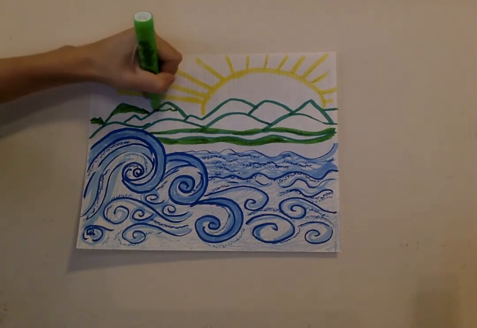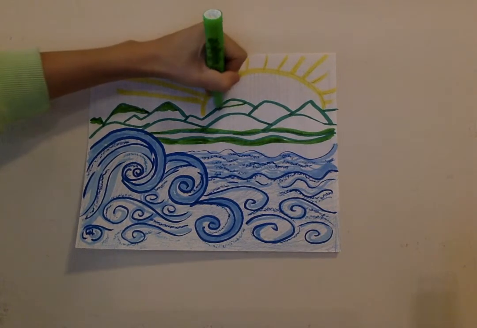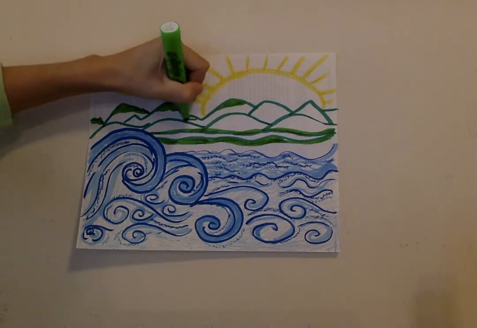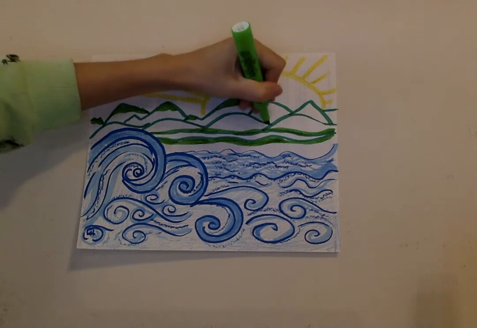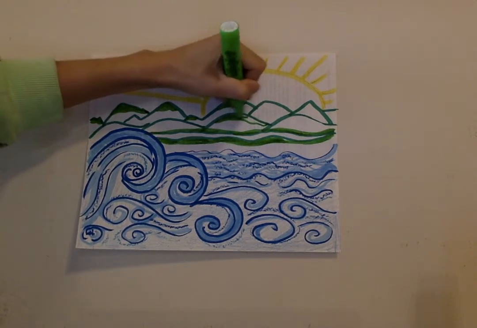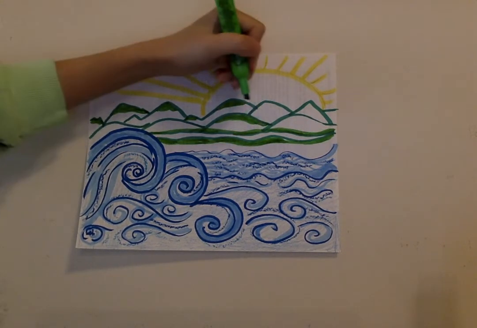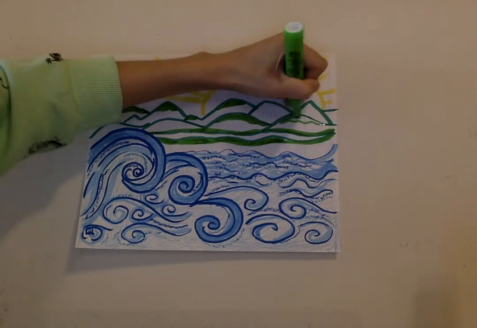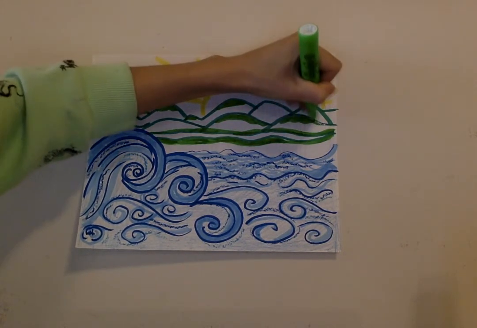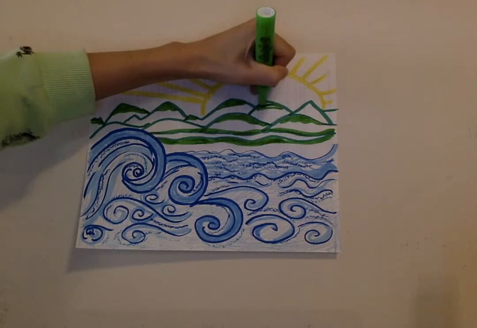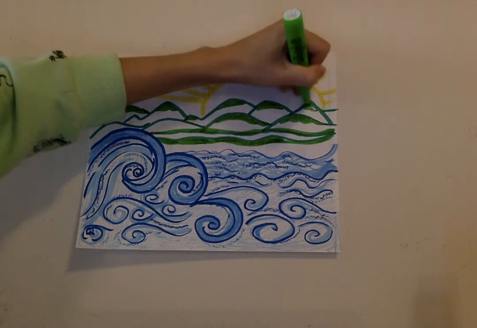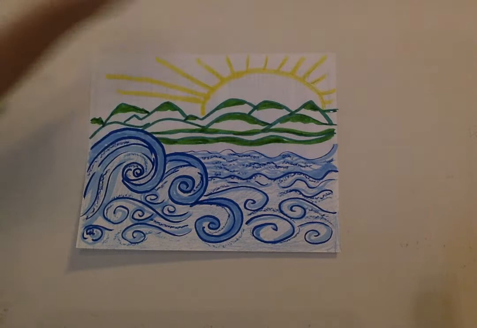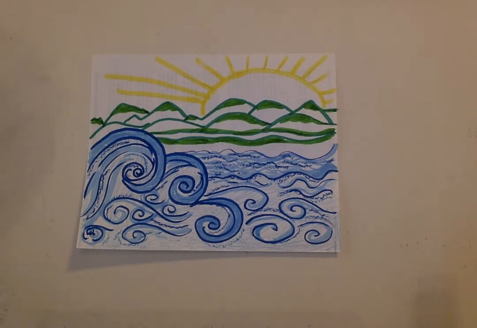So I'm not just coloring everything in one color, right? That wouldn't make my artwork so interesting. If I were to look at my final artwork and I only colored it all one green, all one blue, I wouldn't find my artwork as interesting. So adding all different types of shades and colors adds complexity to your picture and it makes the viewer more interested in what they're looking at.